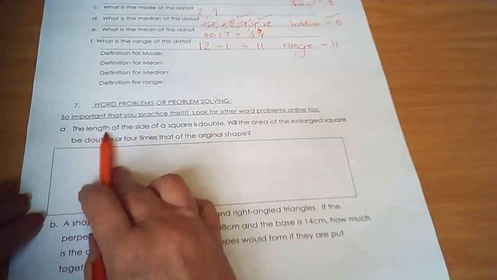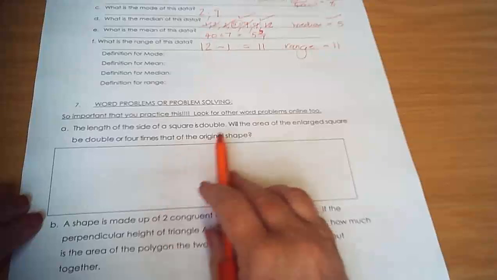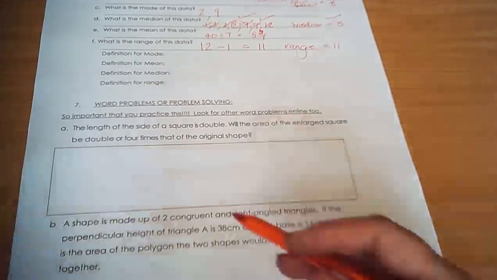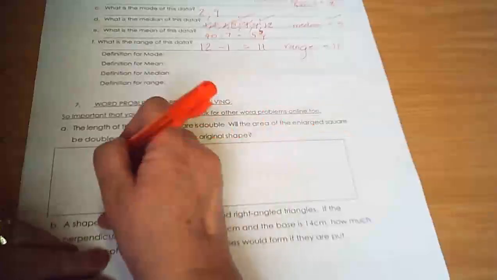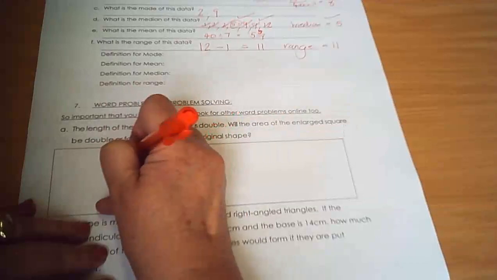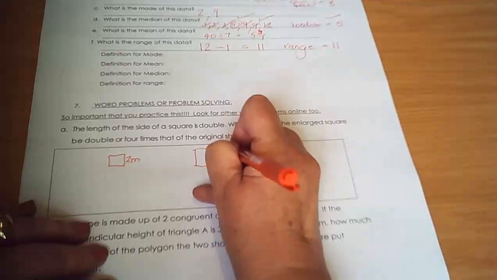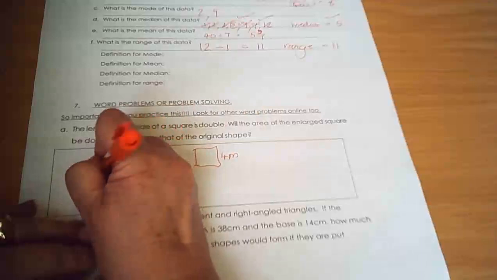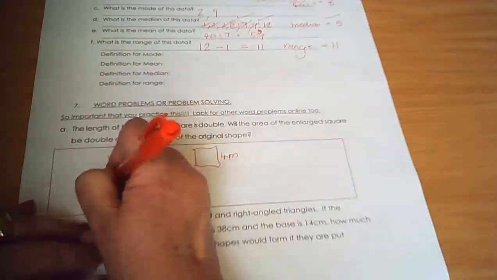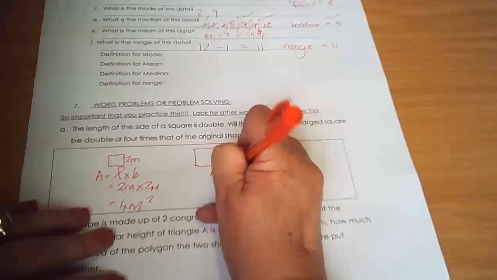Now, the length of the side of a square is doubled. Will the area of the enlarged square be double or 4 times the original shape? So they're telling us the length of the side of a square is doubled. Let's just take any number and double it. So here's a square, and let's say that's 2 meters. Now we do one that is 4 meters. Let's see if it works. So 2 meters, area equals length times breadth, which is 2 meters times 2 meters, and that's 4 meters squared.